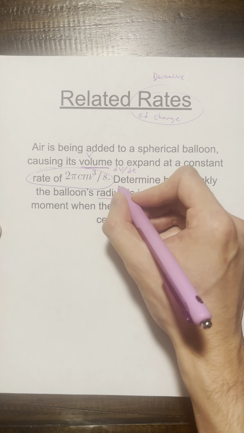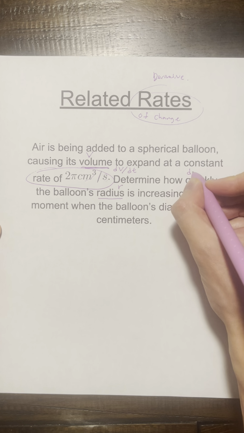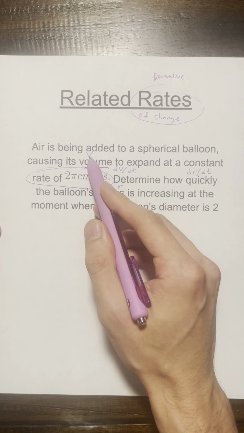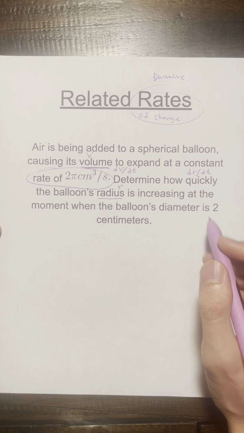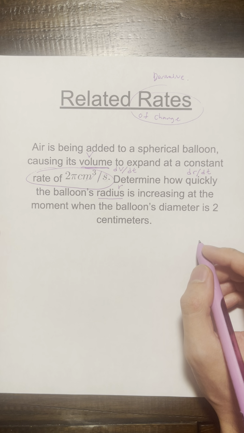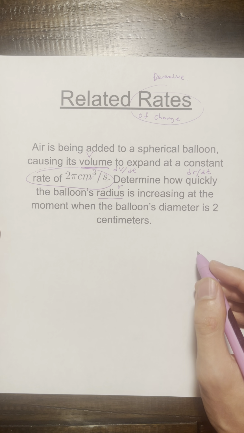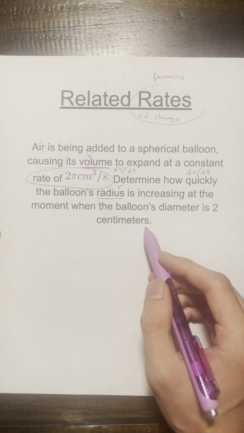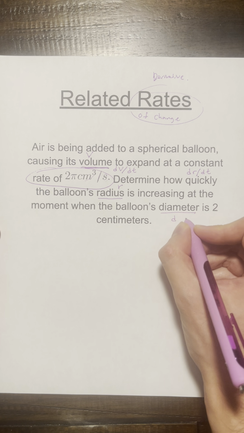Okay, so radius I'm going to call r, and rate of change. So basically they're asking us to find dr dt, right? Volume, we got dV dt. Radius, we've got dr dt. Okay. So find dr dt when? When the balloon's diameter is 2 centimeters. So when d is equal to 2.